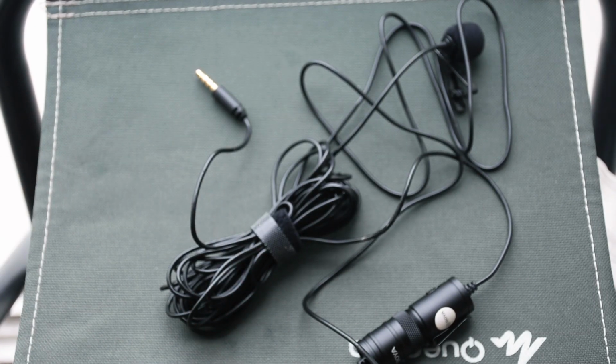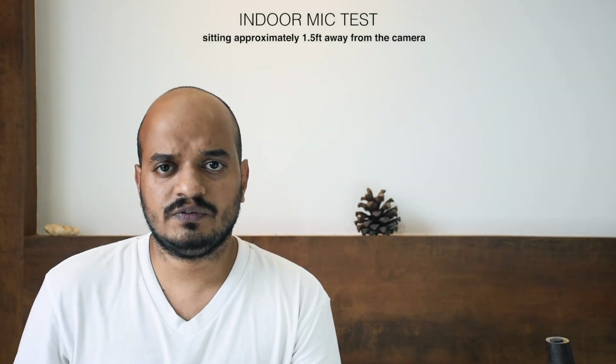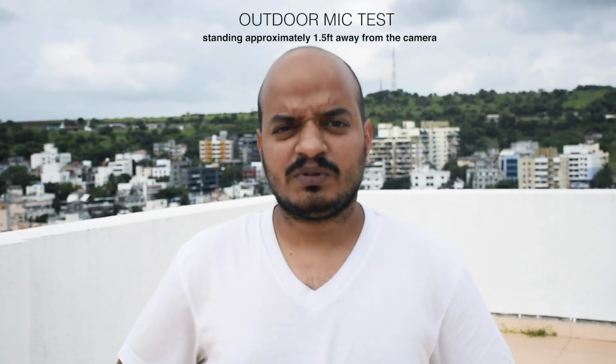Now I'll just show you the difference in the audio with this microphone and without this microphone. So the audio you are hearing right now is straight from the camera microphone. So this is the audio from the lavalier mic that I am using right now. So you can clearly notice the difference between the internal microphone of the camera and this lavalier microphone which I am using right now. As you can see, I am on the terrace of my building, and this is the audio straight from the camera microphone. And this is the audio from the lavalier mic which I have connected. So this is the quality of noise cancellation this little guy has to offer. Whereas this is the audio straight from the camera microphone.